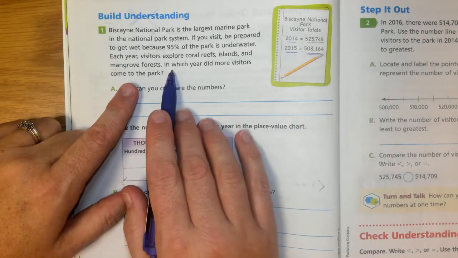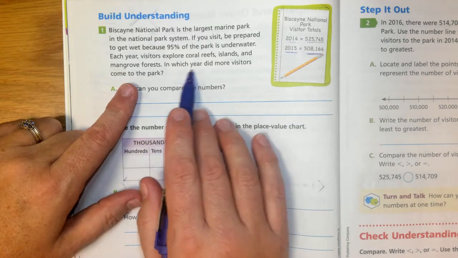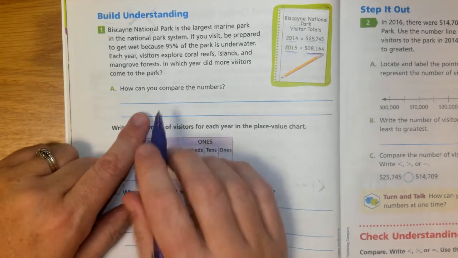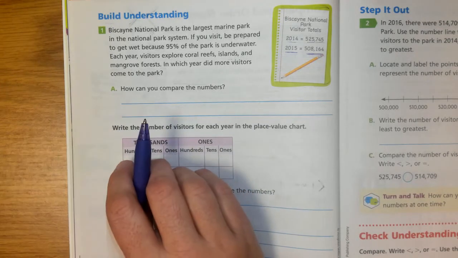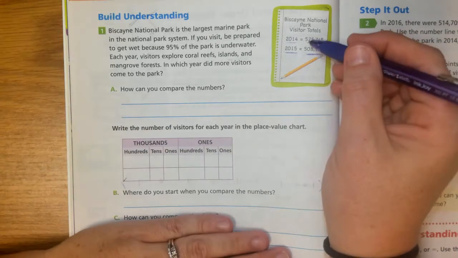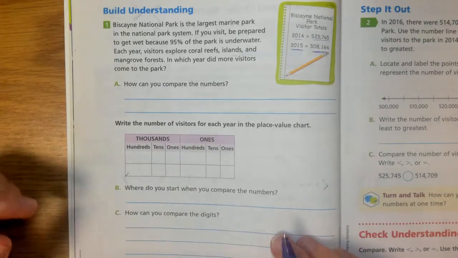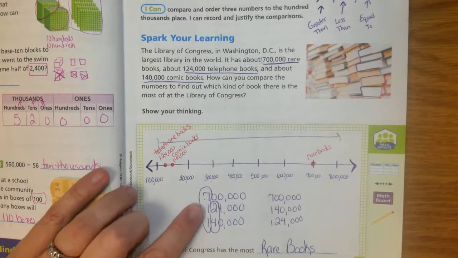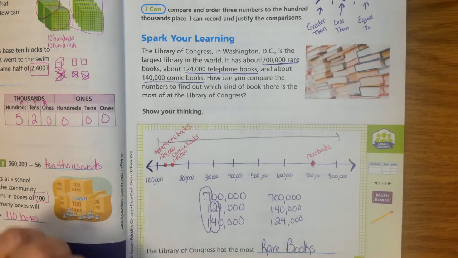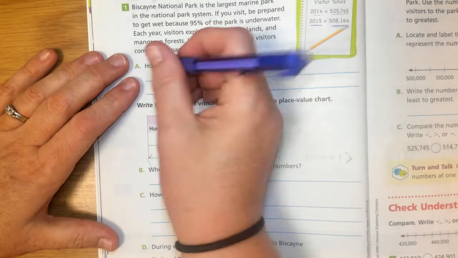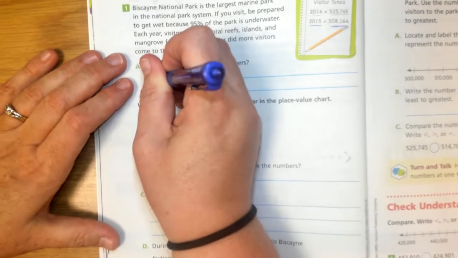So what question is it asking me? In what year did more visitors come to the park? Well, first of all, how could we compare the numbers? Well, we could compare them by looking at place value. Remember what we did on the page before? I was comparing by place value. We started with the 100,000s and then went to the 10,000s. We also compared with a number line. So there are different ways. So we could compare with a number line.